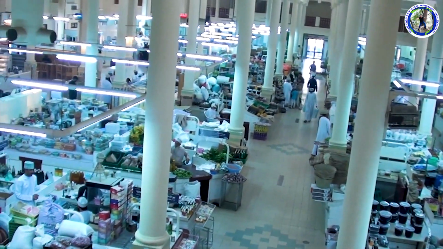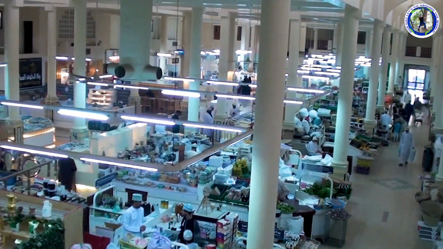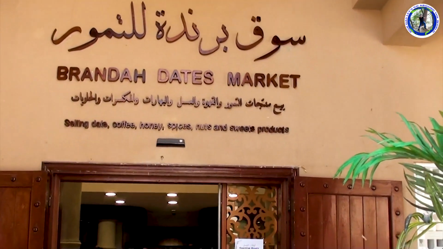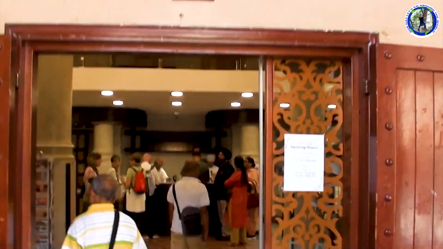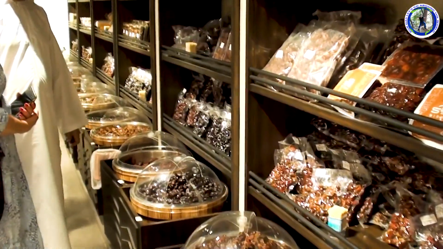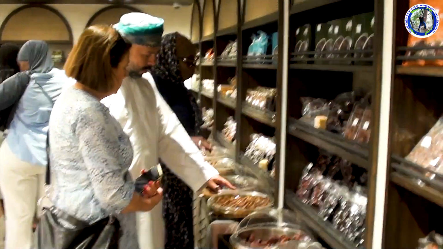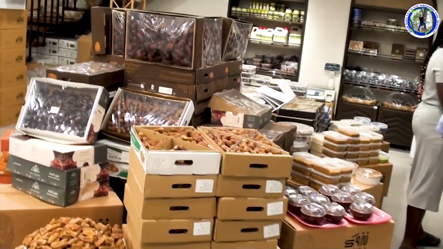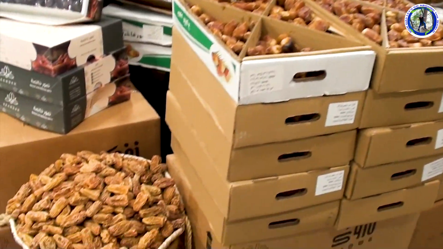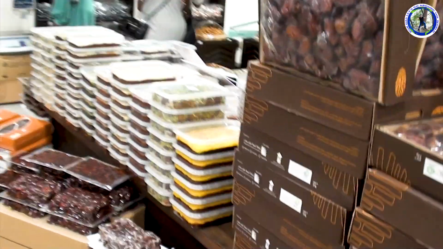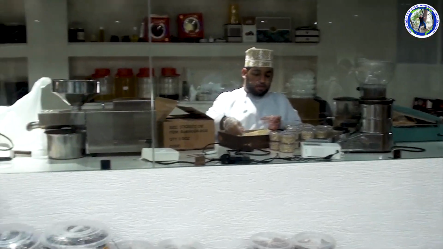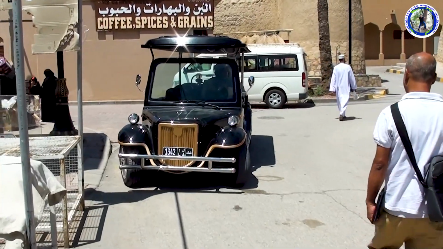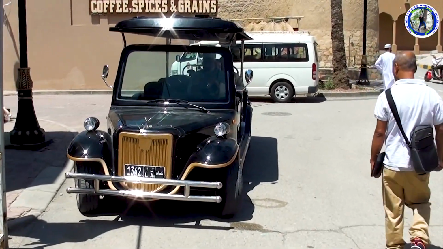From here, we are getting a bird's eye view of the souq. Now we'll visit the main dates market. This is a vintage car of Nizwa Tours.